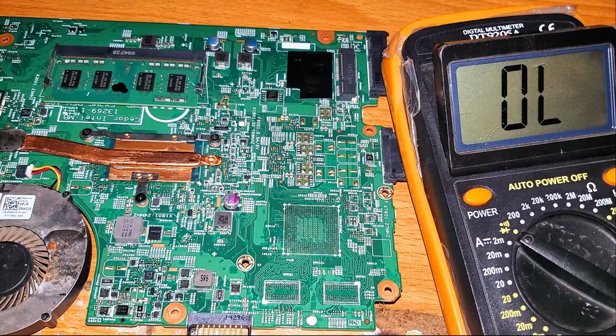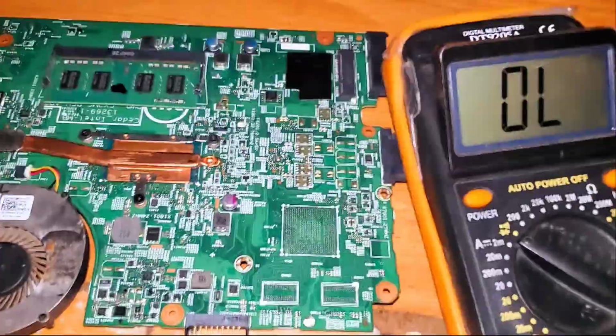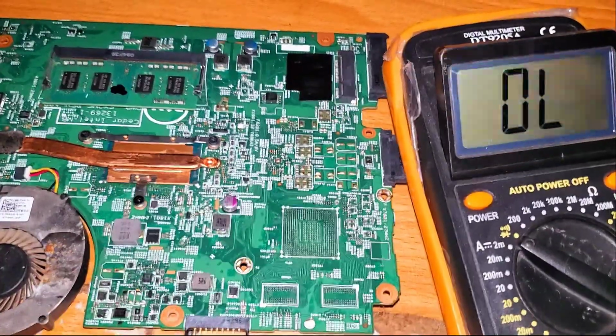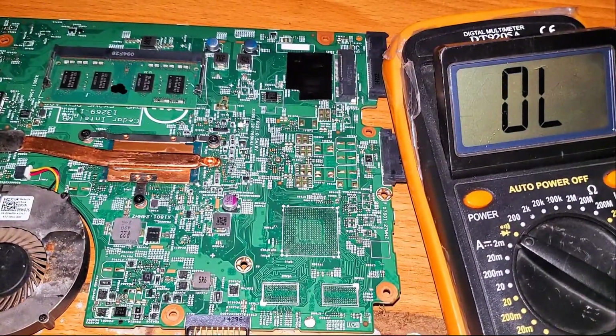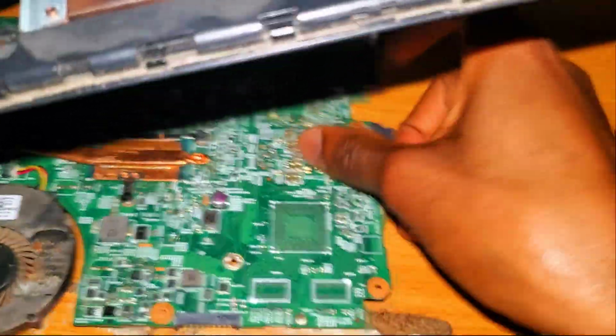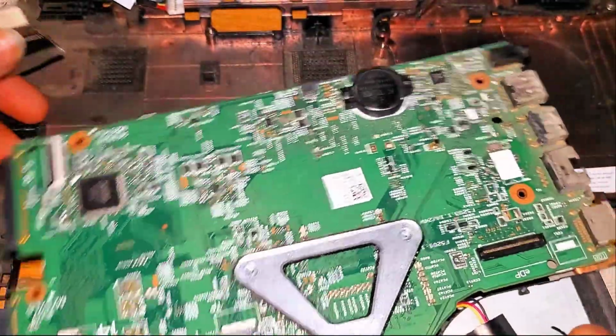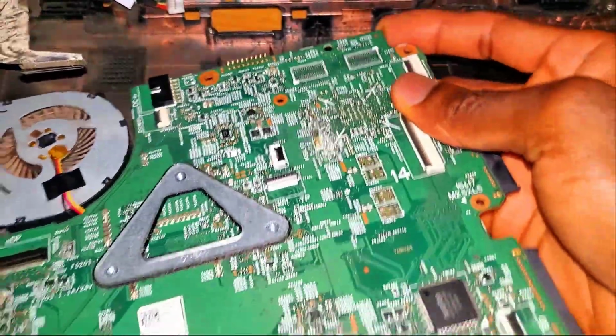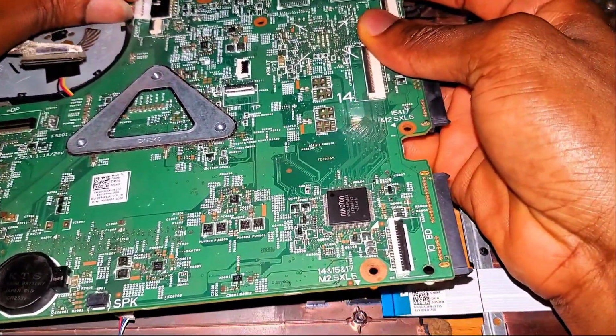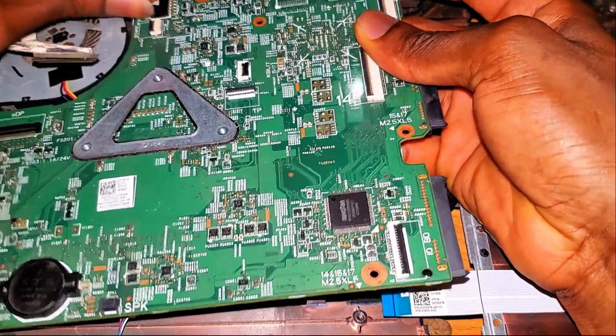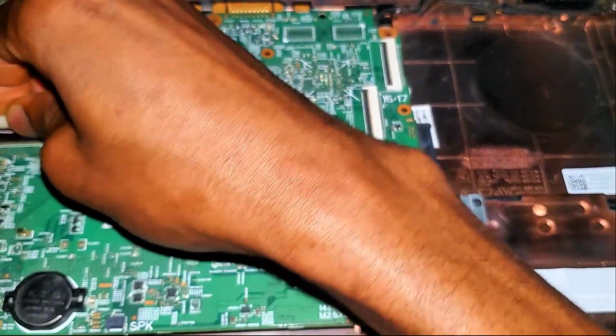So I would like to come with the charging port. All right, plug in the charging port and the screen flex.